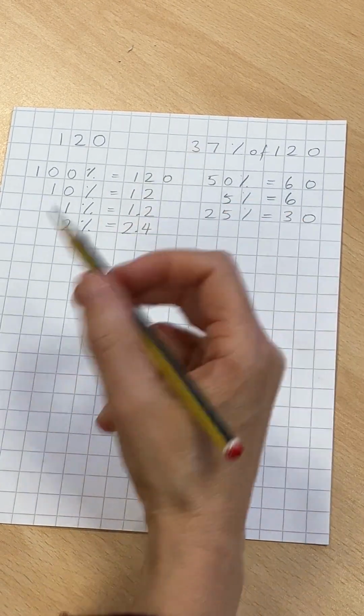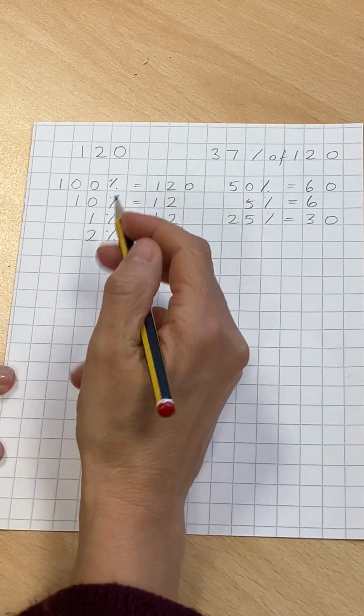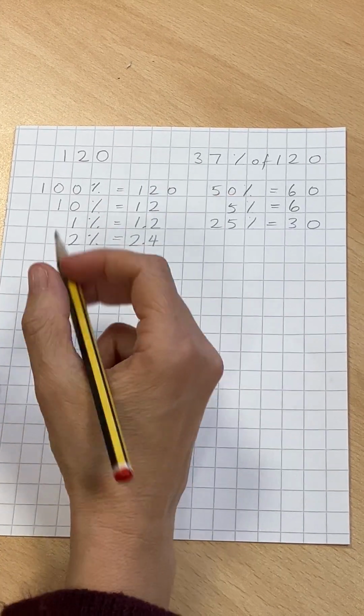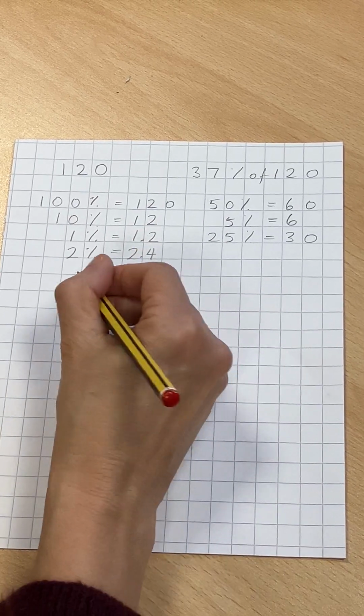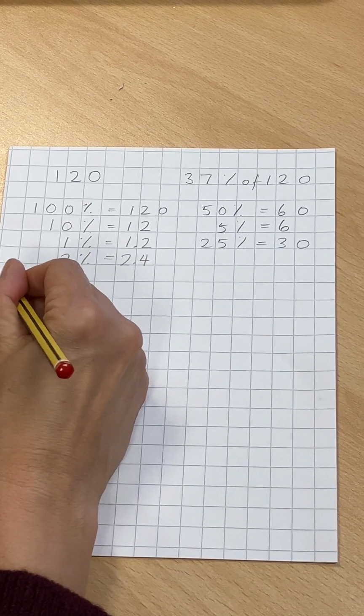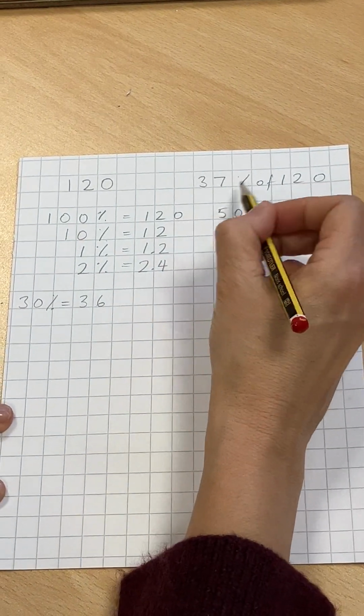So how could we get to 37%? Well, the most obvious way is to use our 10%. So 10% times 3 would be 30%. So we could do 3 times 12, which would be 36. So 30% equals 36. Now we need 7%.